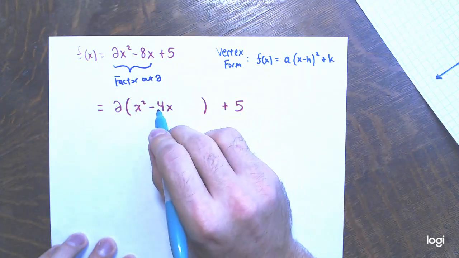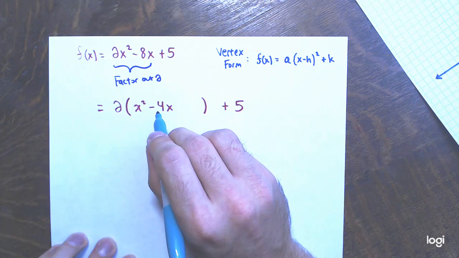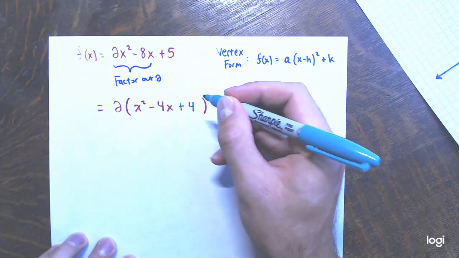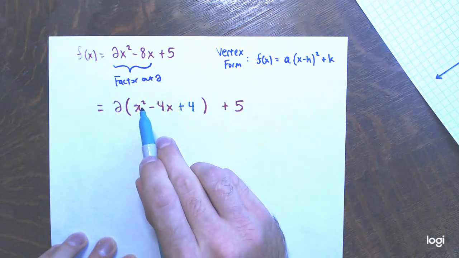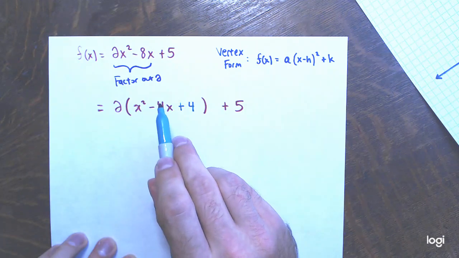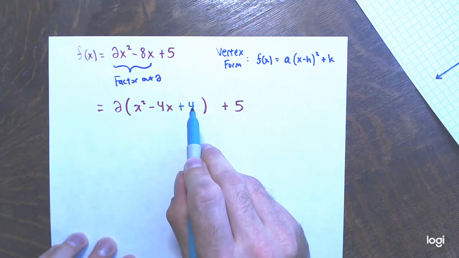You take half of the negative 4, which is negative 2, and then square it. Well, negative 2 squared is negative 2 times negative 2, that's positive 4. So again, I'm adding 4 in here. That completes the square on x squared minus 4x. So this x squared minus 4x plus 4 is now a perfect square trinomial.